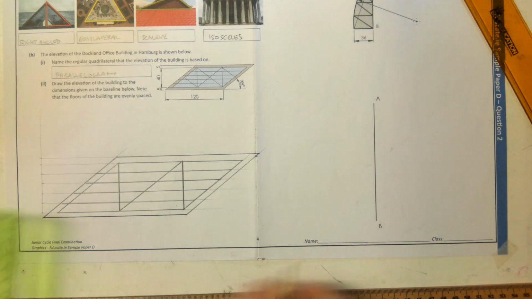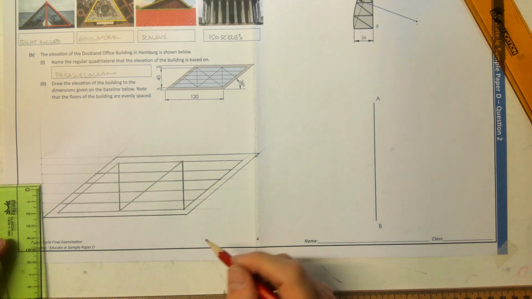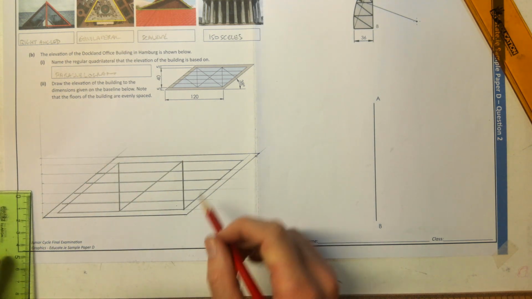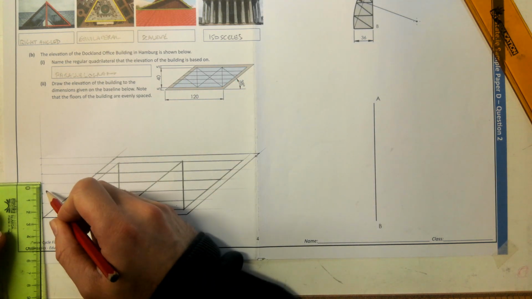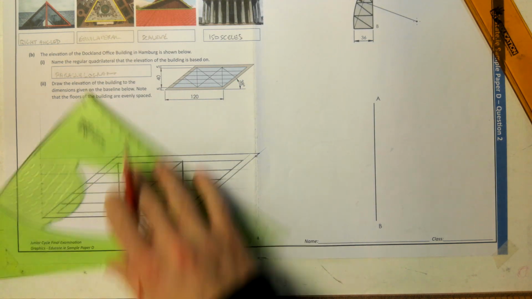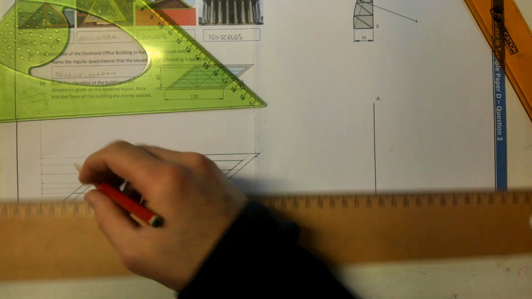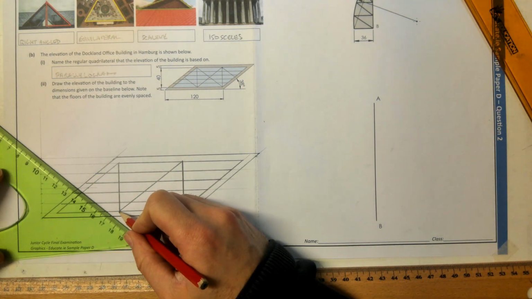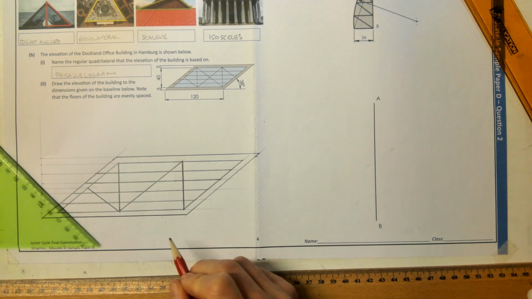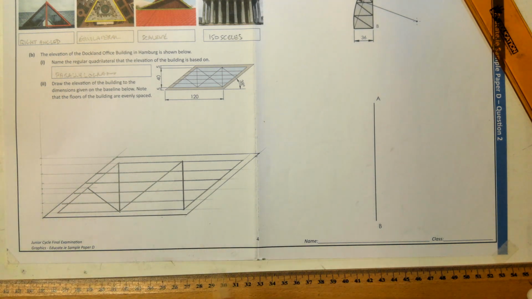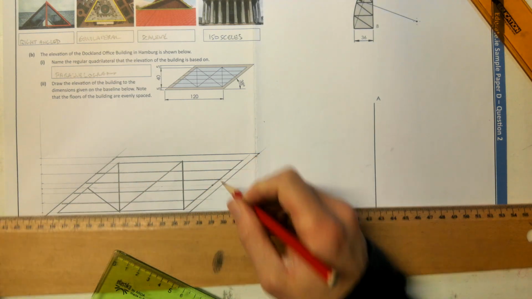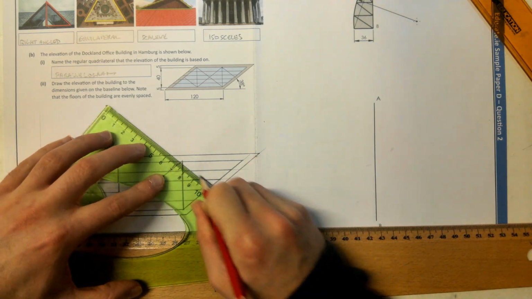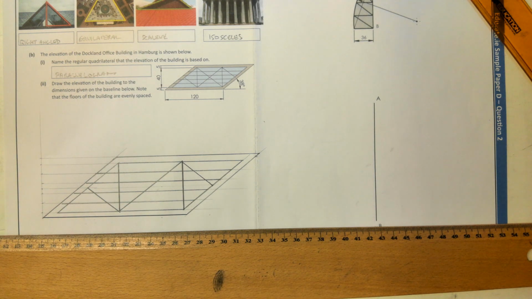So what I'll do is I'll go up 4 from, let's see, which one is this? 1, 2, in between 2 and 3. So go up 4 here, take that across to give me that point. So I have that line there, and then the other one is on the same line as well. Take that across to here and join that back there. So that's part B then.